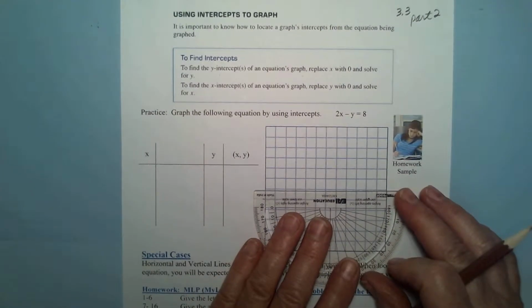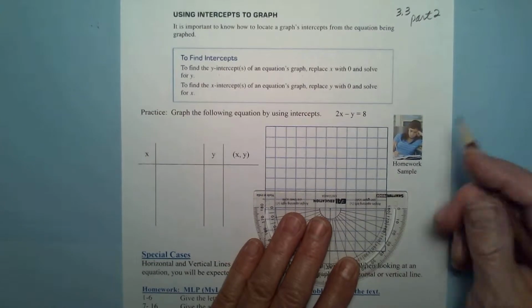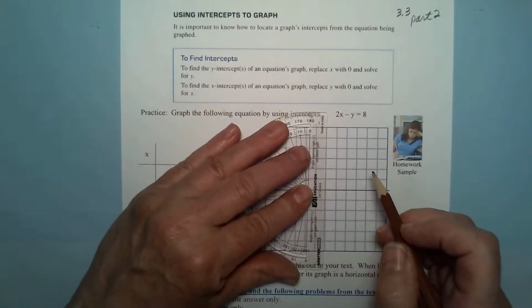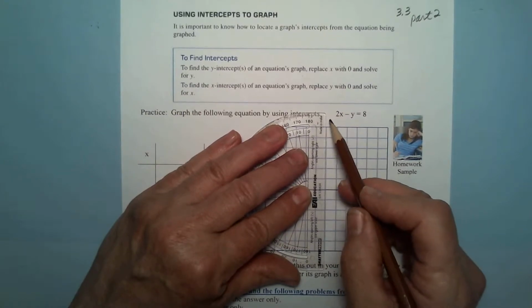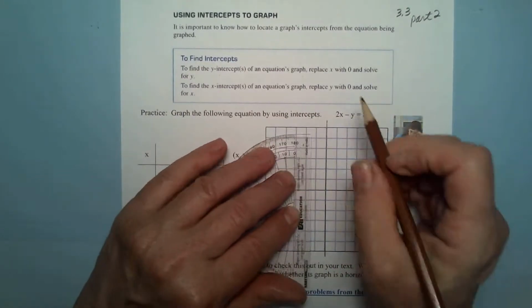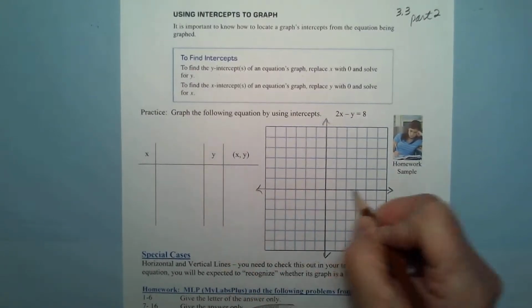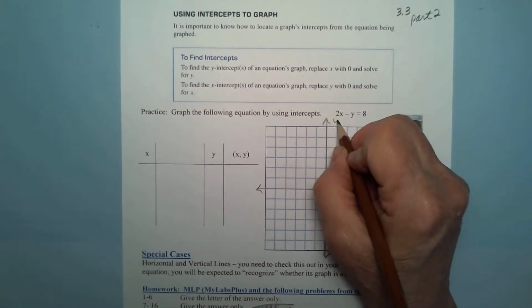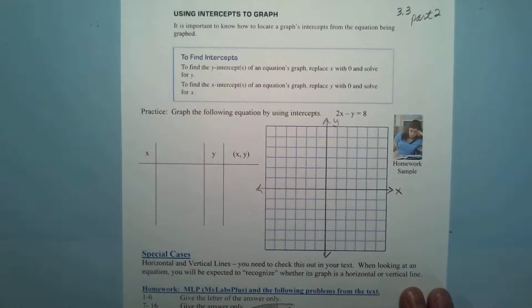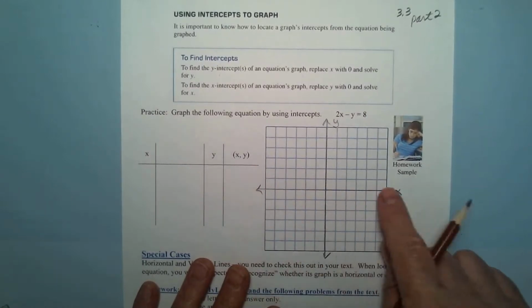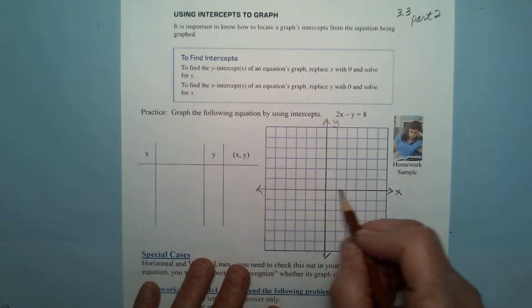Hopefully they're going to be okay. Let me put that guy in here. And there's my y-axis. Put my arrows on. Let me do some labels, x and y. Okay. When I graph this guy, where it crosses the x-axis, it's going to be somewhere along there.